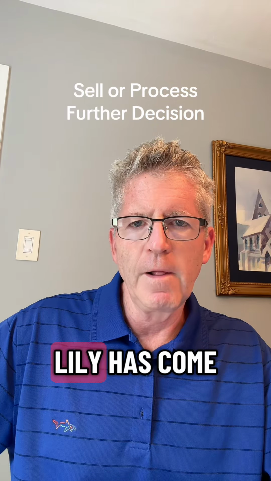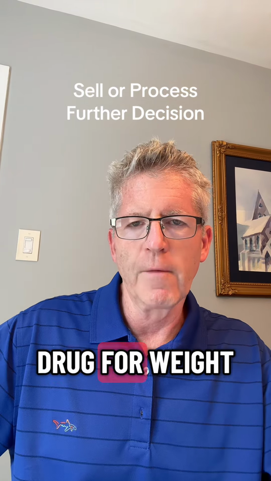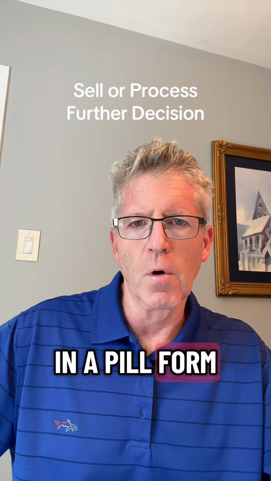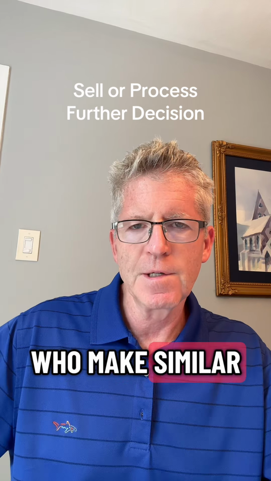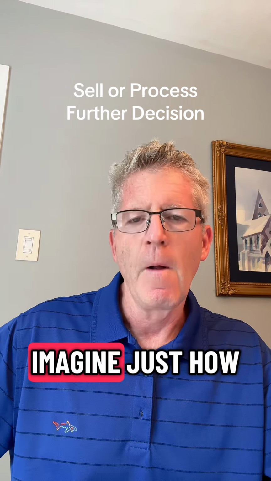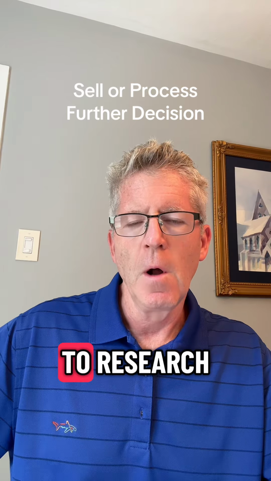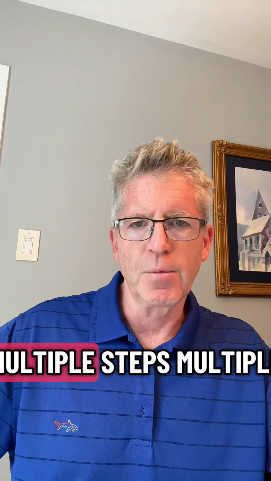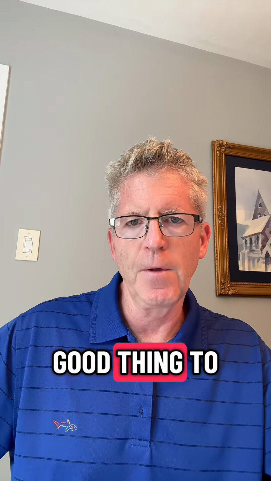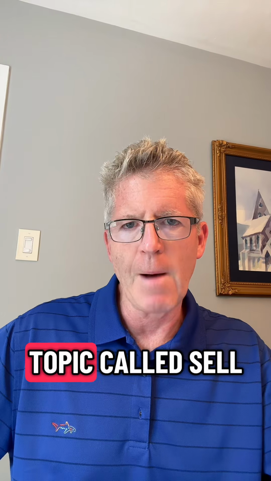The drug company Eli Lilly has come out with a GLP drug for weight loss that is in a pill form, and they're taking a big market share away from other vendors who make similar drugs. And you can imagine just how complex it is to research, make, and get licensed a drug. Multiple steps, multiple costs.